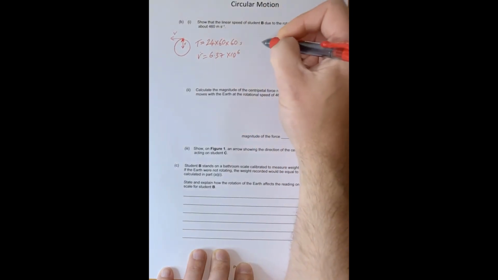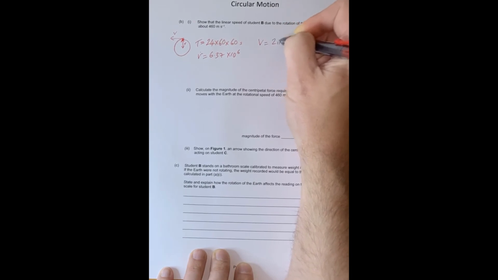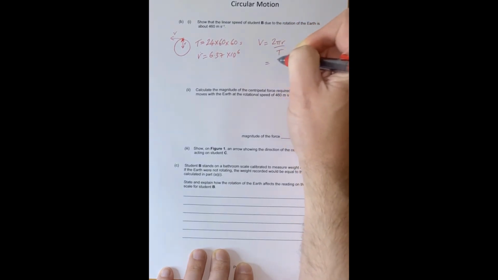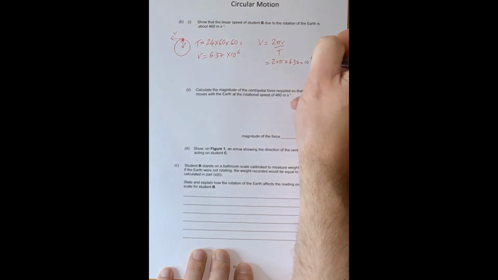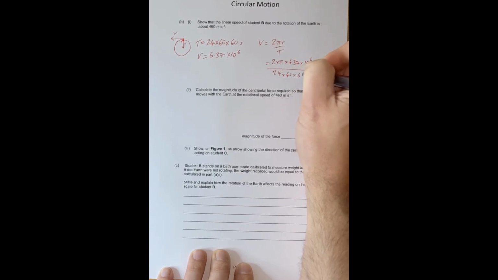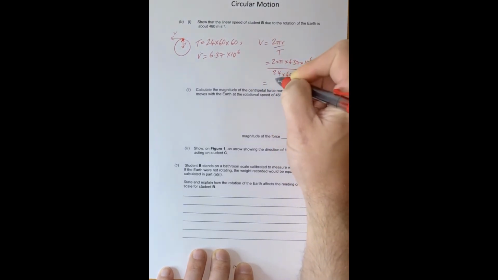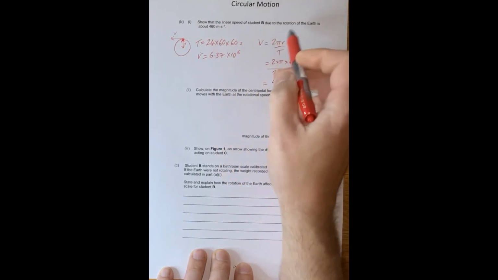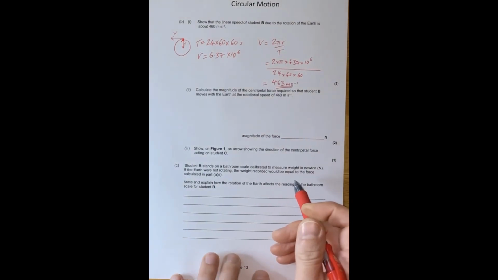Now we've got everything to say that the linear velocity, 2 pi r over t, is 2 times pi times 6.37 times 10 to the 6 divided by 24 times 60 times 60. That comes out as 463 meters per second. So we've shown that it's about 460 meters per second.